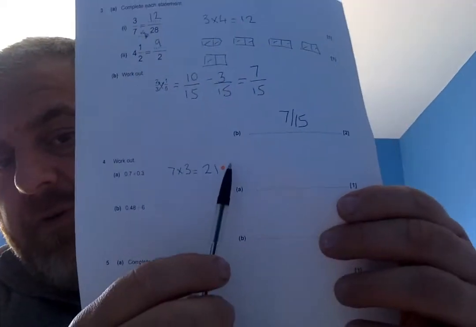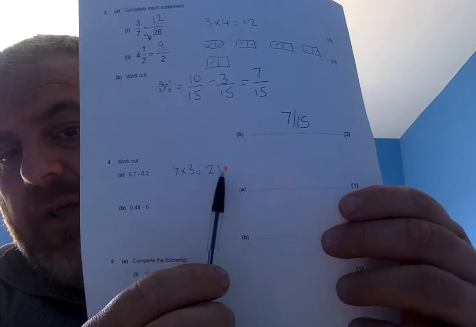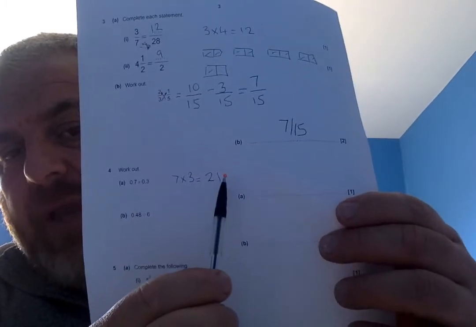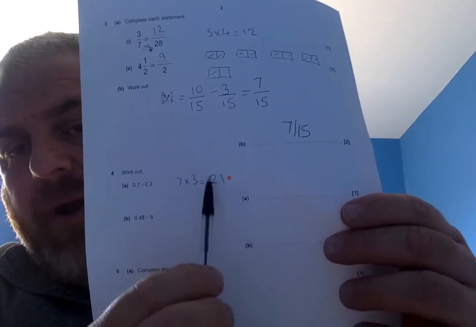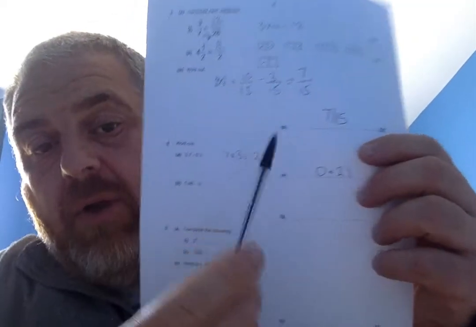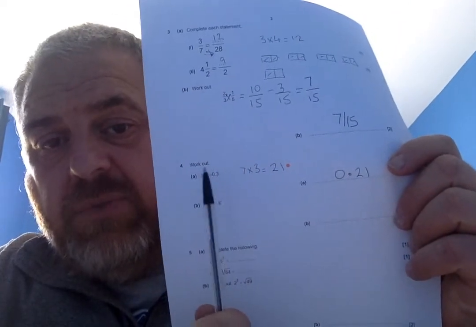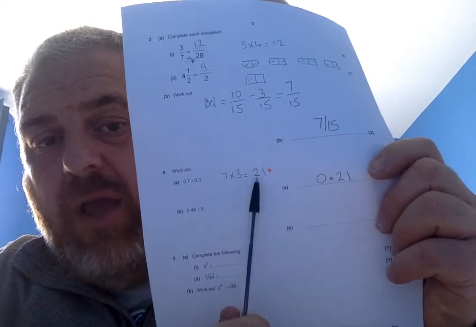So it'll be 21 point something. I've got to put 2 decimals back in, so back 1, back 2, so it's 0.21. Watch again: I take 2 decimals out, I do the sum, I put 2 decimals back in.